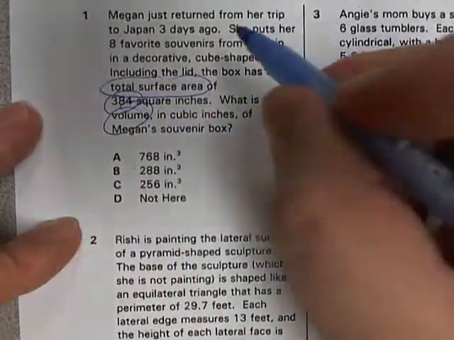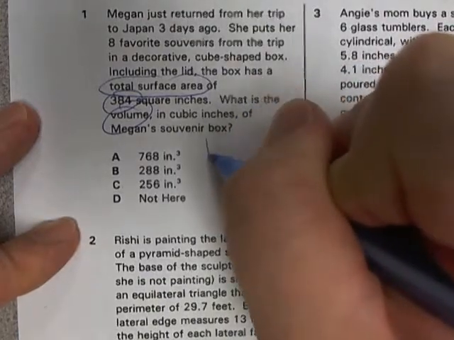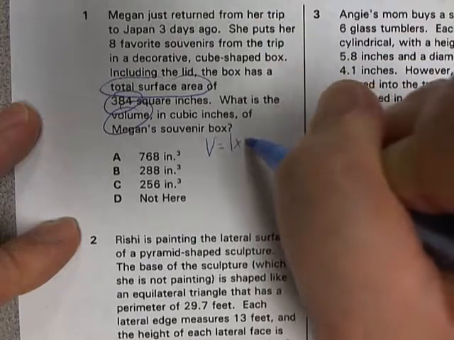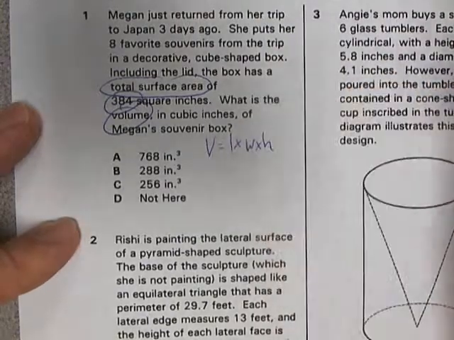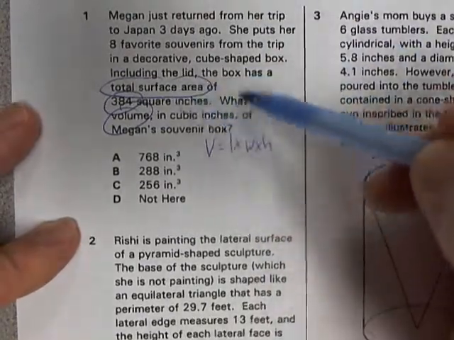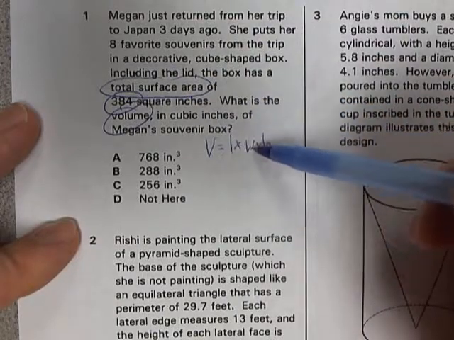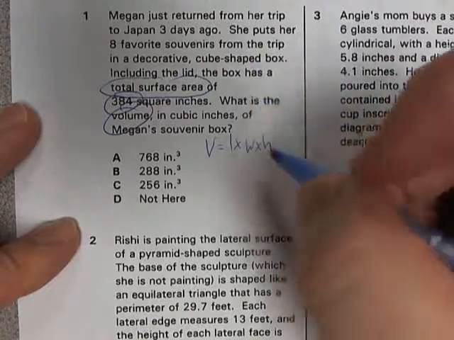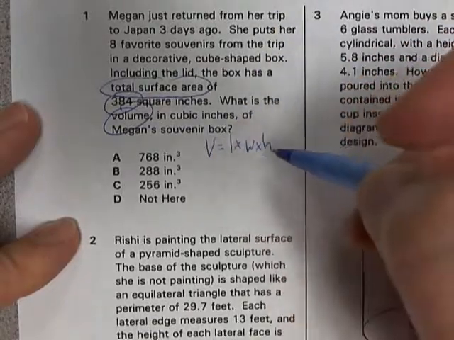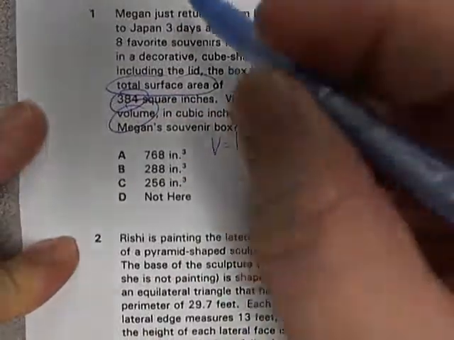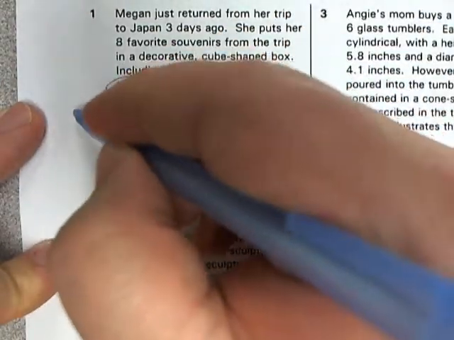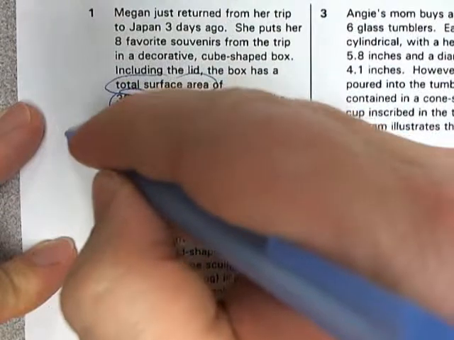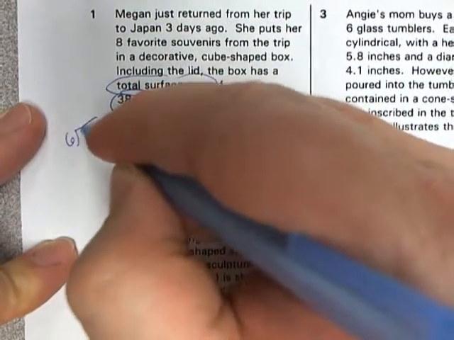We're looking for the volume. Well, first of all, we know that the volume formula for a cube is length times width times height. But we don't know what the measurements are. We don't know what the length measurement, width measurement, or height measurement is. So we need to do a calculation prior to using this volume formula. So we know that there's 6 faces to a cube, right? A cube is just like a number die. So we're going to divide 384 by 6.